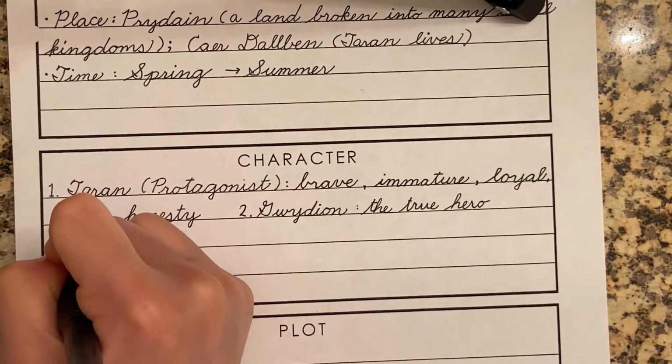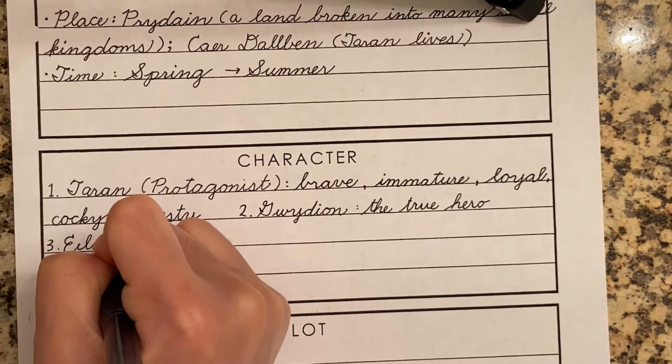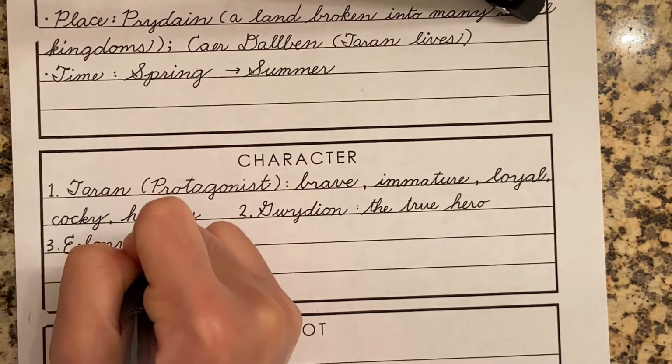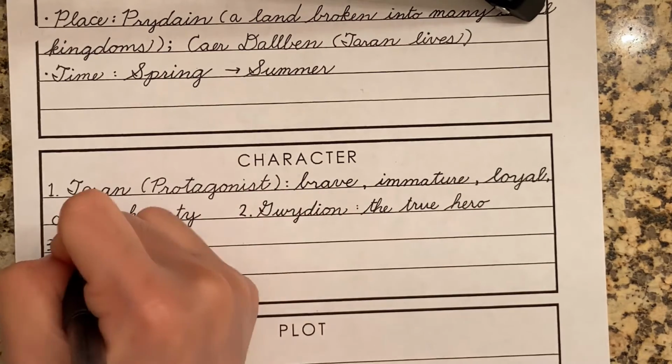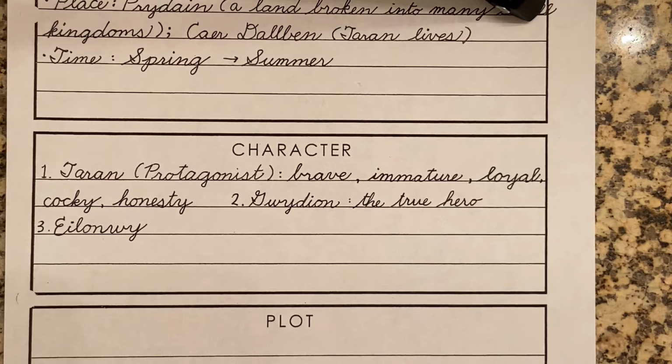Eilonwy, who was the enchantress. Remember, she was practicing to be the enchantress. And how would you describe Eilonwy? I mean, I really liked her. How would you describe Eilonwy's personality?